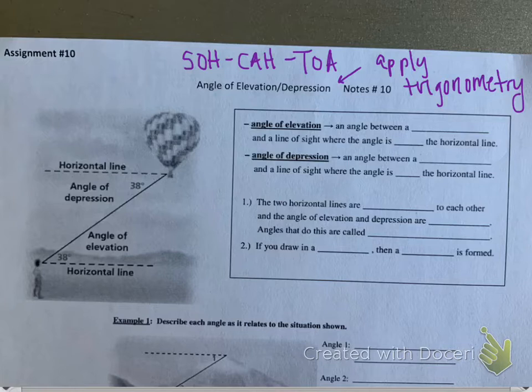And you're going to hear two names today. One's called the angle of elevation or the angle of depression. And a lot of times you can measure the distance on the ground, say from the person to the ground, using a tape measure. So as long as you have those two measurements, a side of a right triangle and the angle, you can use sine, cosine, or tangent in order to find the height.